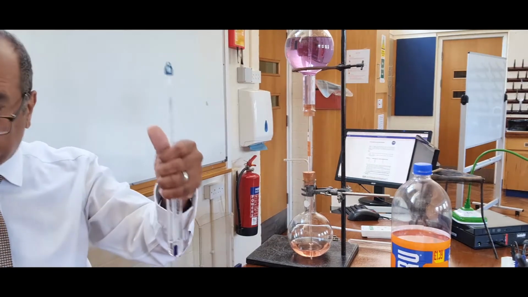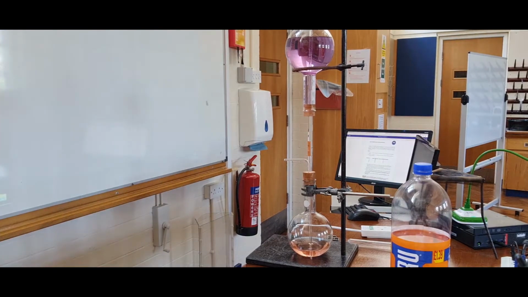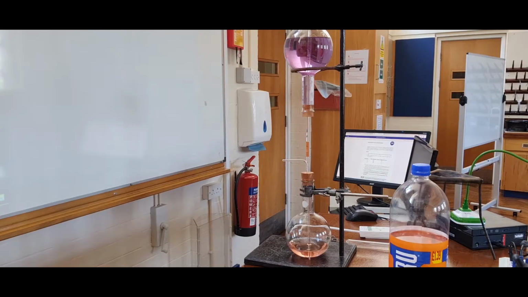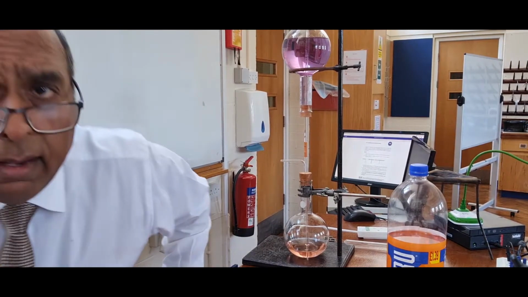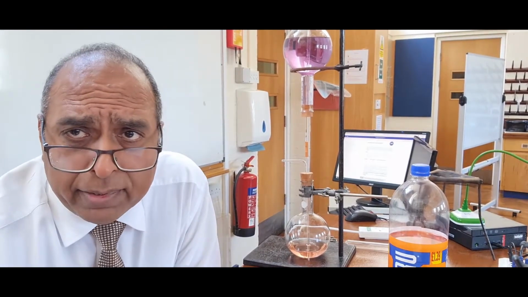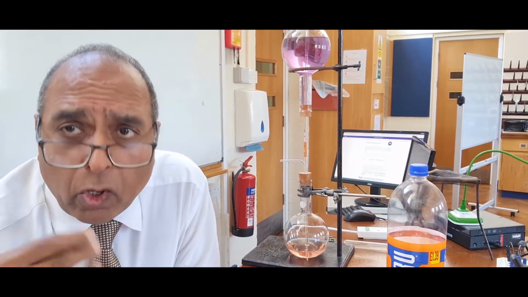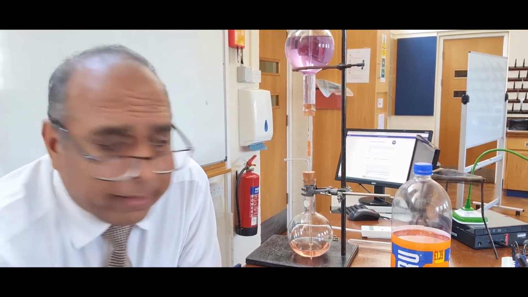I can't get crystals to form, so I'm just going to keep the cold tap running on top of that boiling tube I was showing you. While I do, I can run through the calculation on the board.